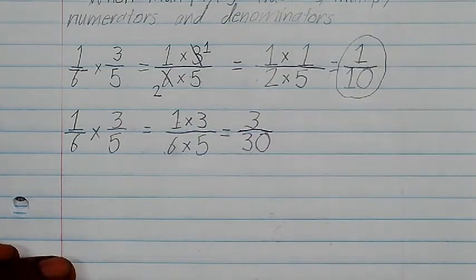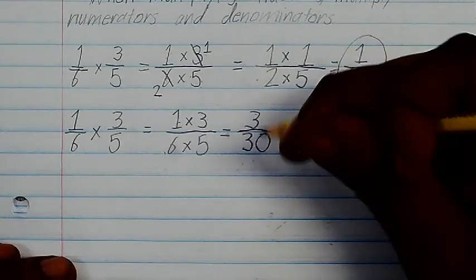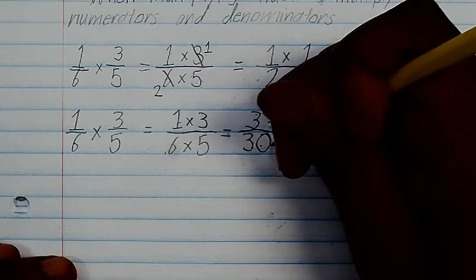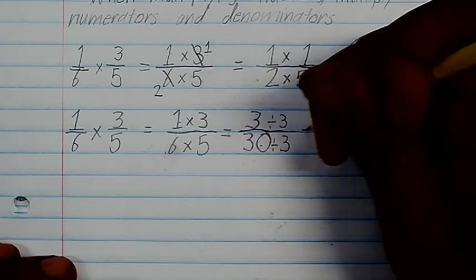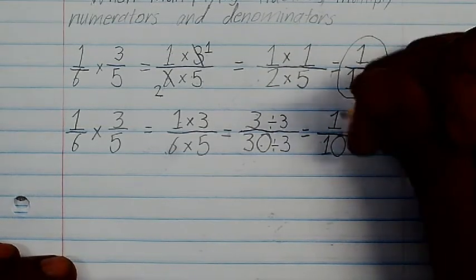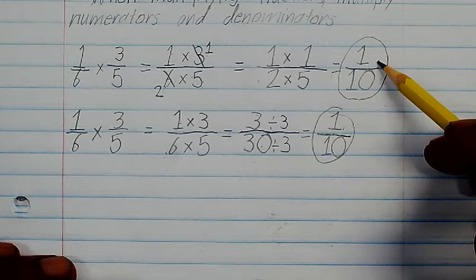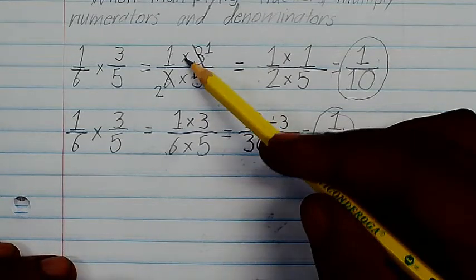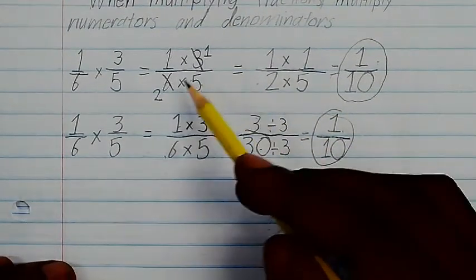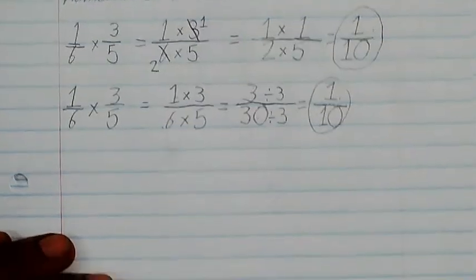But then we have to simplify this fraction. So it means 3 and 30 are both multiples of 3, so we can divide both 3 and 30 by 3. And of course, that gives us 1/10, which is the same answer we got from the previous question. But this time we simplified before, and if you don't simplify and multiply, you'll simplify after. So I showed you the two different ways. Either you can simplify before or you can simplify after. All right? Let's look at another example.